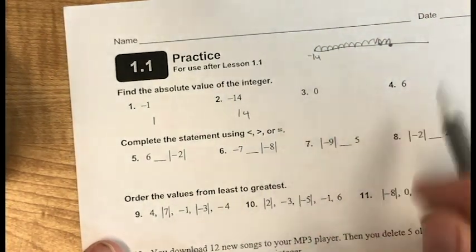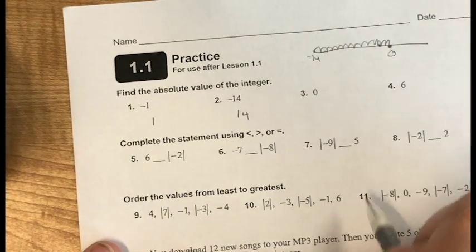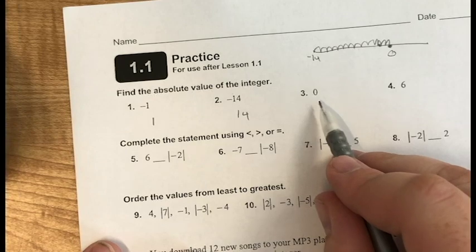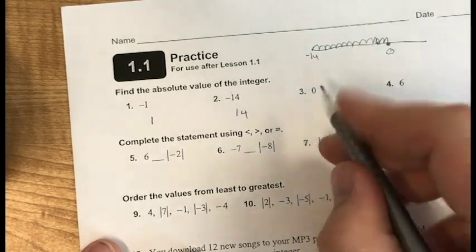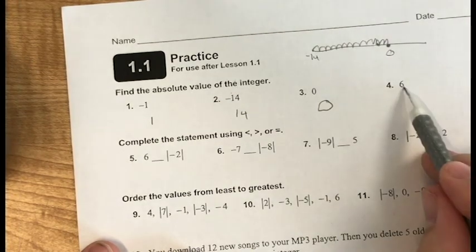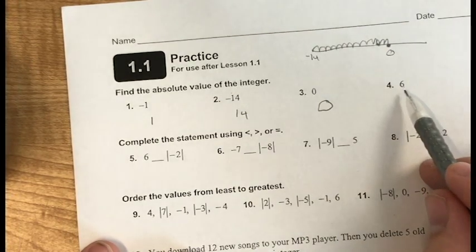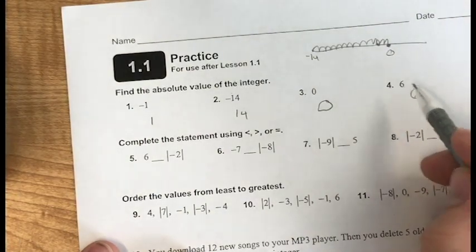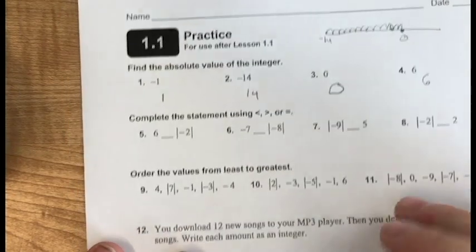It's literally 14 jumps to get to 0. Well, if you're at 0 and you want to know how far it takes you to get to 0, the absolute value is 0. And it's the same thing here. You're at 6, you need to know the absolute value of it. Well, it's 6 because it takes 6 jumps to get back to 0.